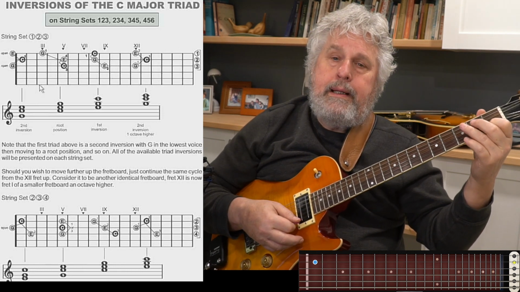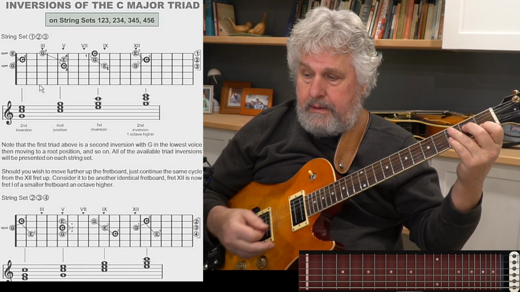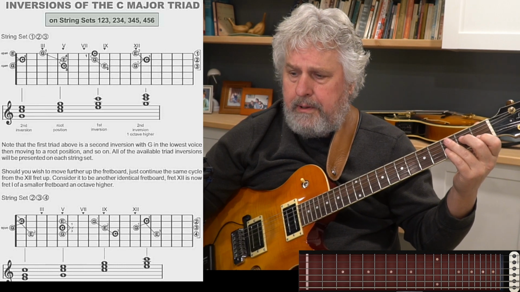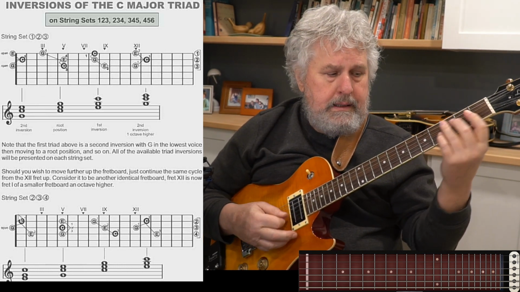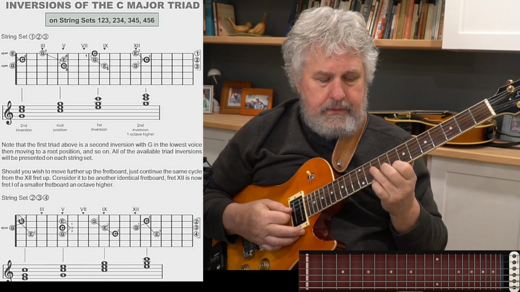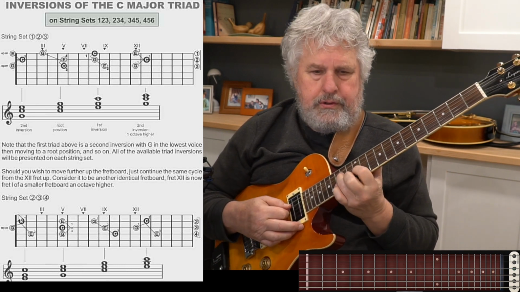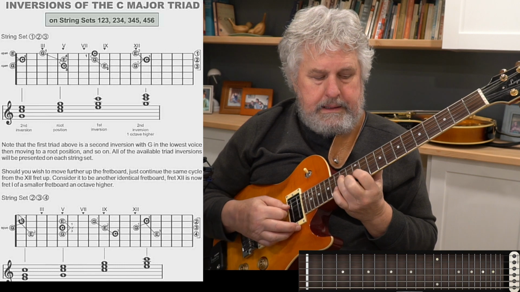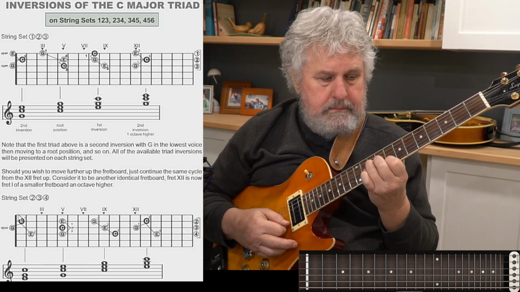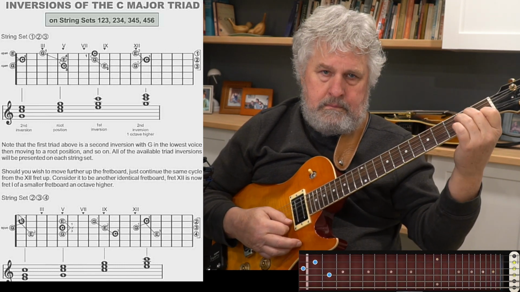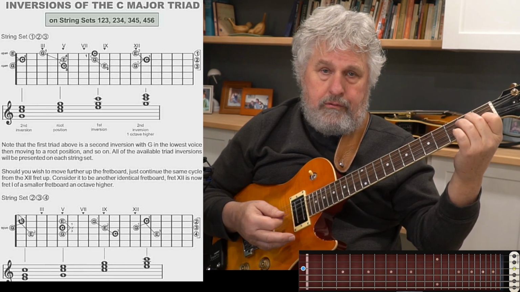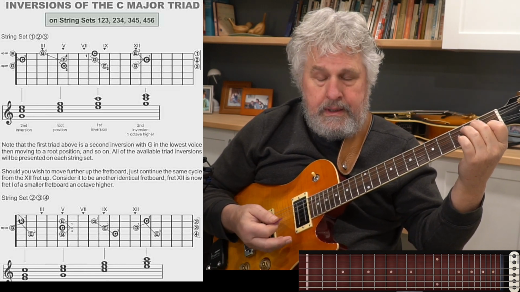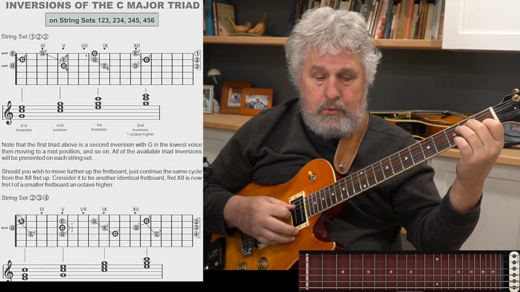Okay, and now the triads, and in this case we're at the bottom of the page, and the first triad's first inversion, and then second inversion, and then root position, and then back down we go. A great exercise is to start working through different pathways on string sets 1 and 2, for instance.